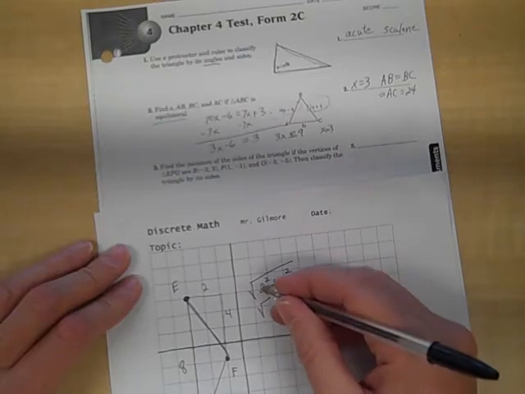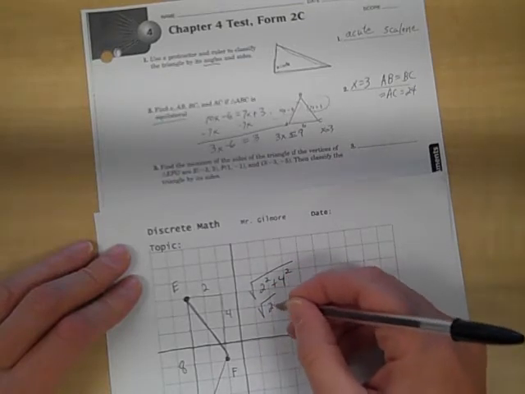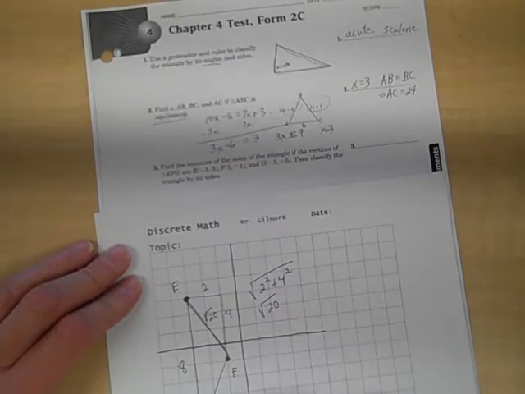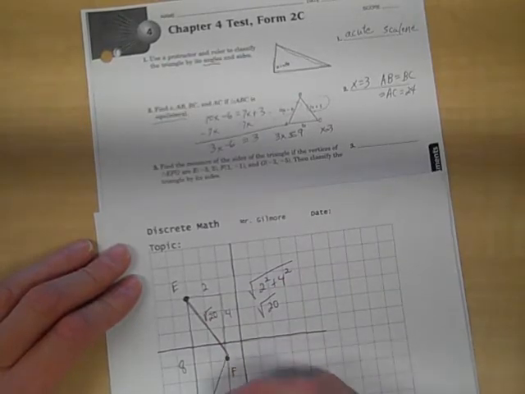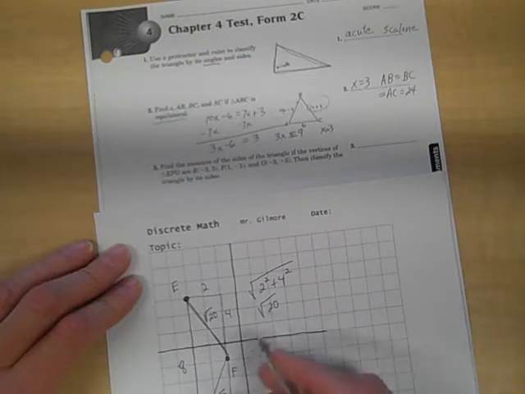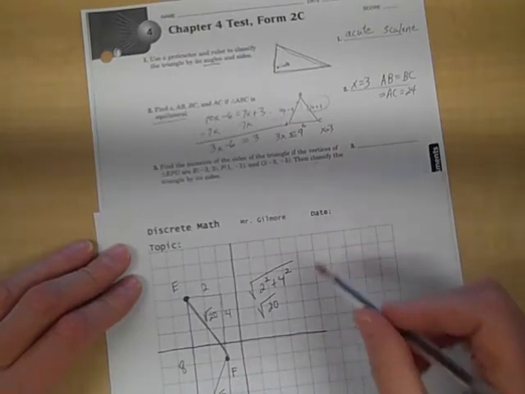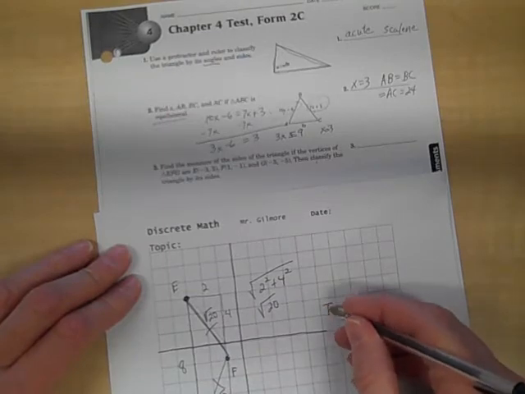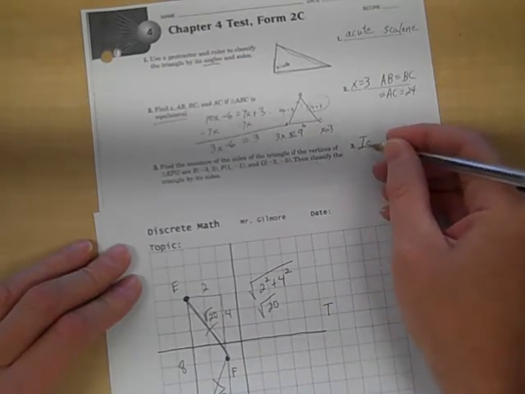That's the square root of 4 plus 16, the square root of 20. So the length of this side is the square root of 20. And if you look here, 2 and 4 again, this is also the square root of 20. Classifying by its sides, two sides are congruent. It is, I'll put it down here, isosceles.